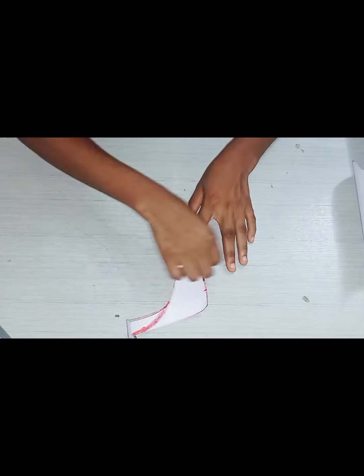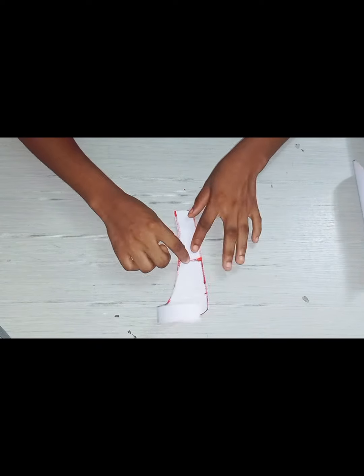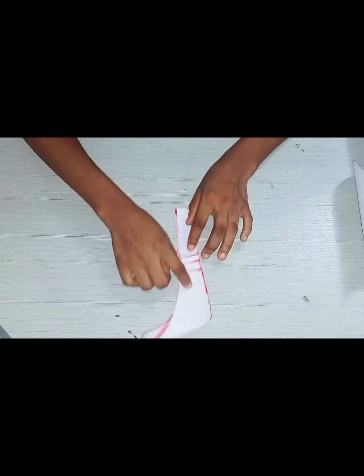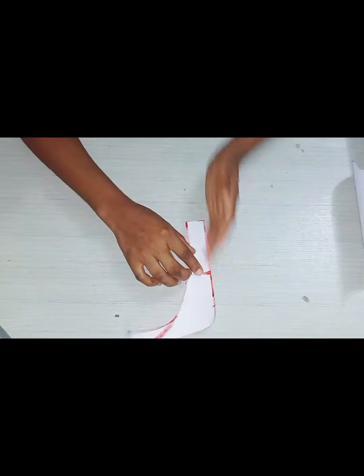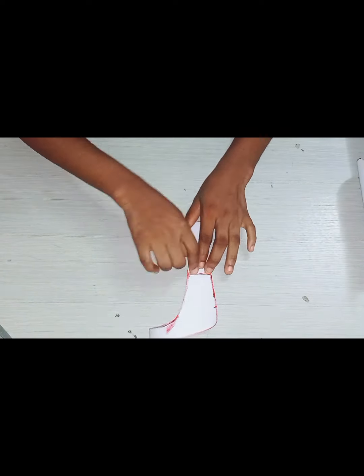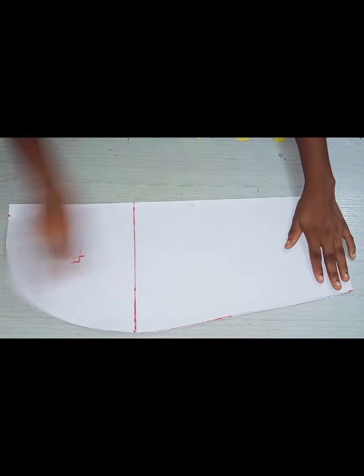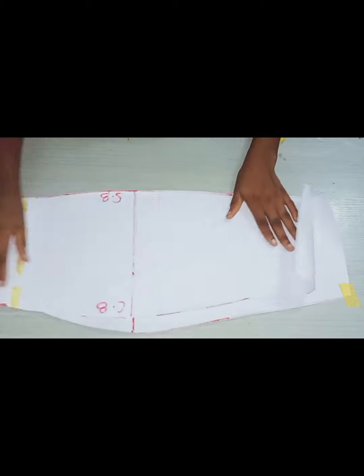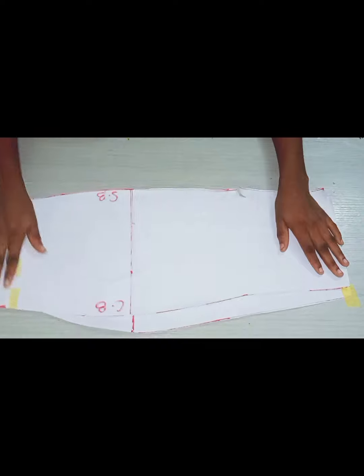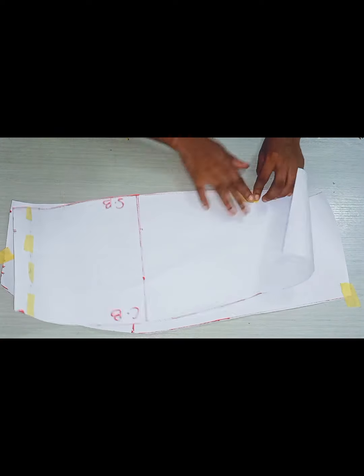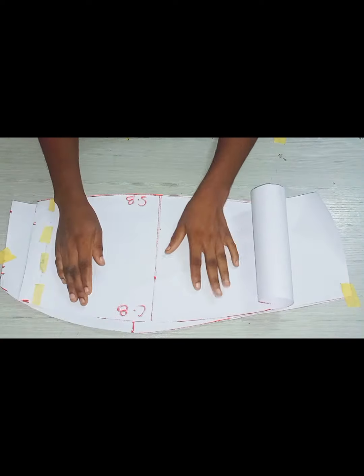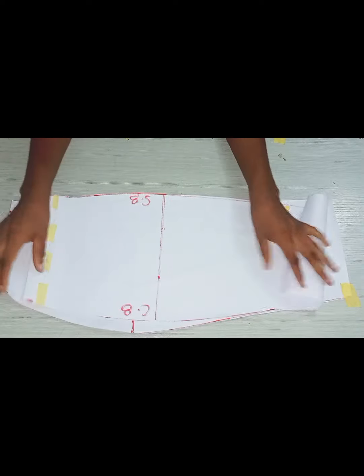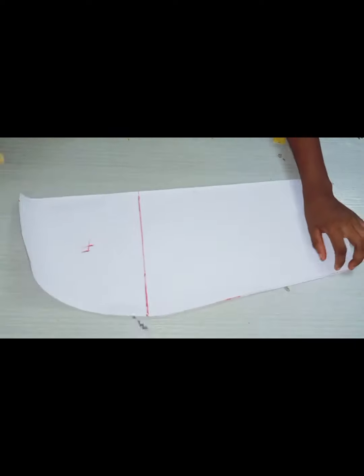You can decide to close this dart or you decide to open it up, as long as you have a straight line after closing up. But if you don't have a straight line after closing your dart up, just leave it as it is. Now this is my skirt pattern. I've already drafted this down. Now if you're interested in knowing how I drafted the skirts, just scroll down to the previous video before this, I think 2 videos before this video, and you'll find it there.